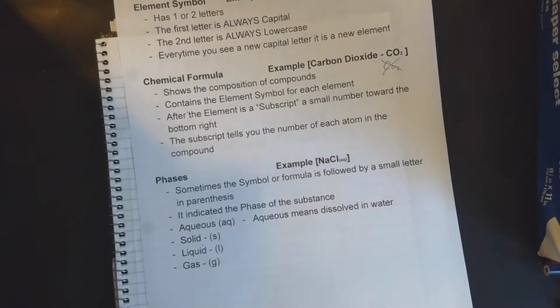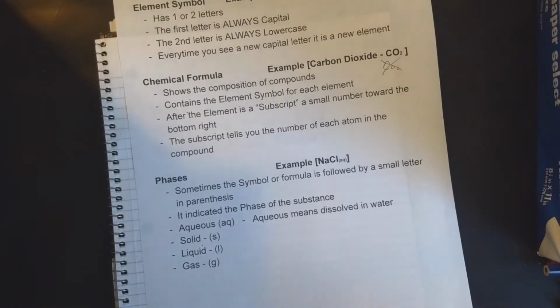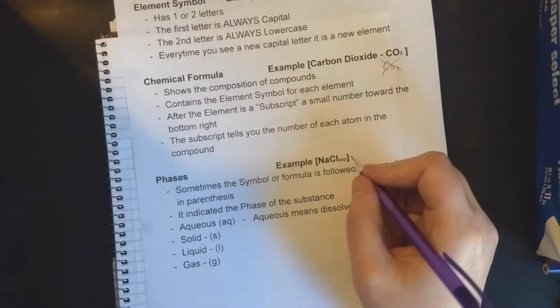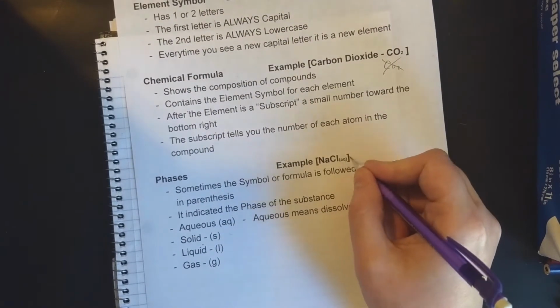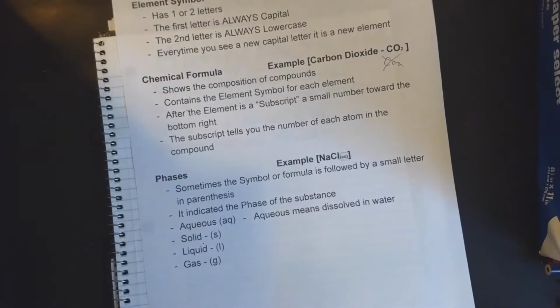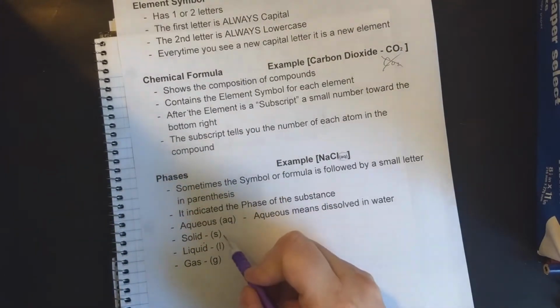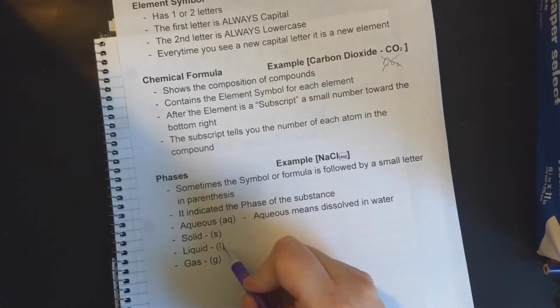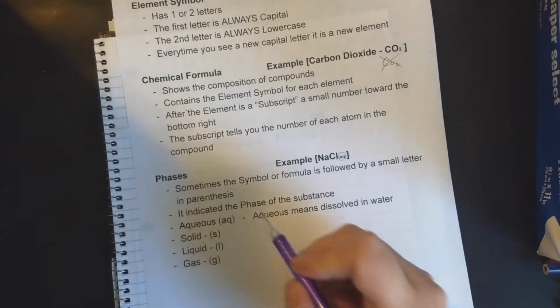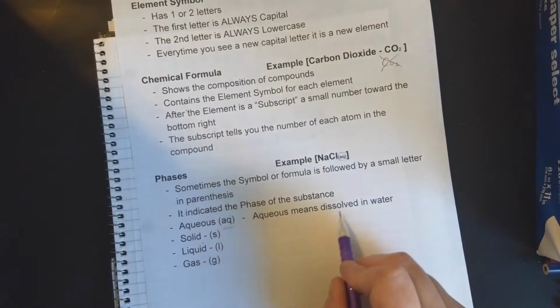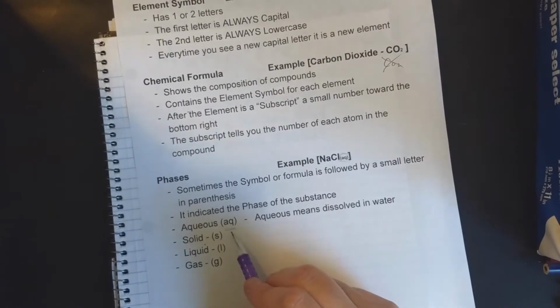Now phases, we're going to talk about phase changes in the periodic table because certain elements are solids, liquids, and gases at different temperatures. So we put a little symbol at the bottom of this, like right here, to show if it's a solid, a liquid, or a gas, or if it's aqueous. So solid has a little S, liquid has a little L, gas has a little G, but aqueous means that it's dissolved in water and we put a little AQ.